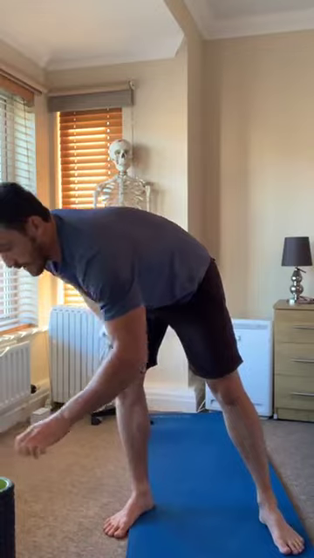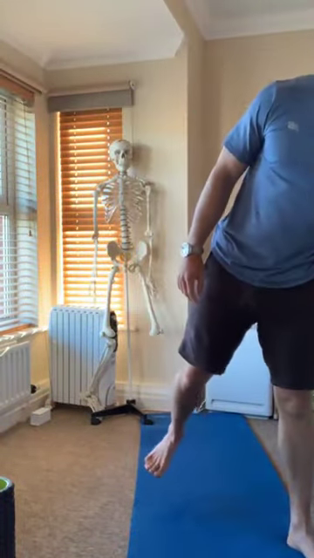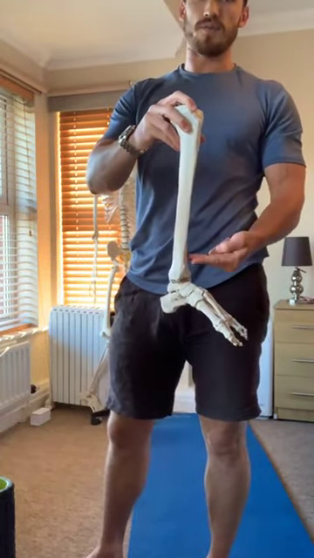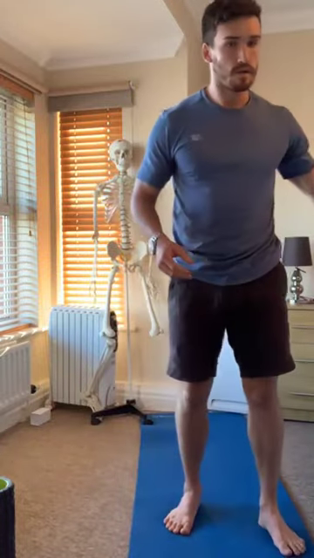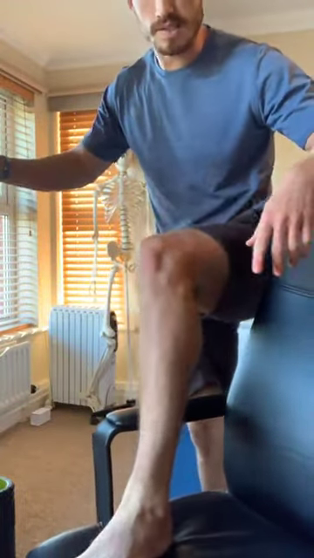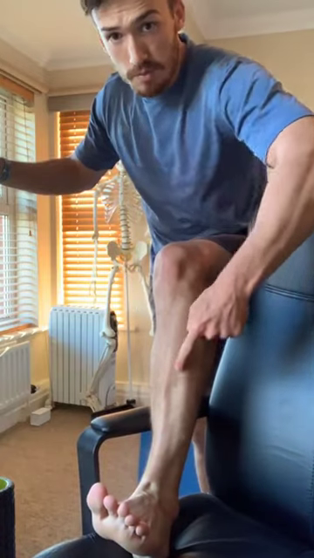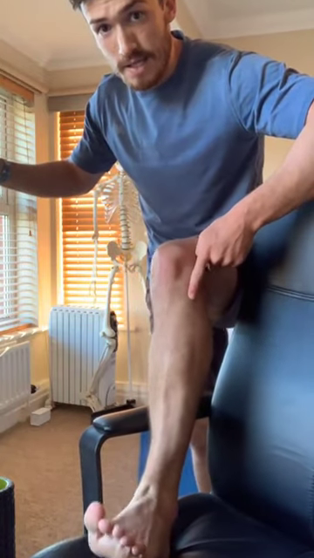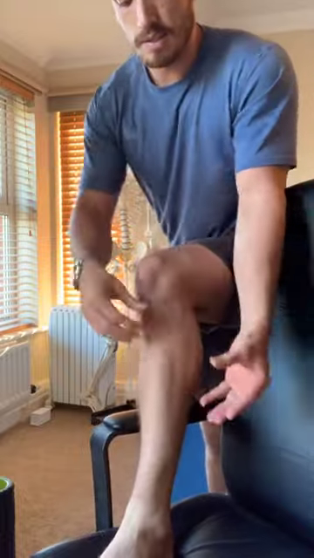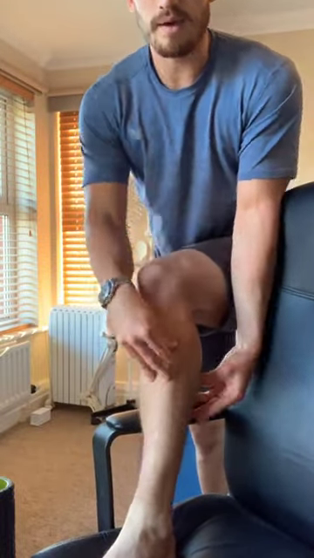Once you've done that, you want to go into the anterior compartment of your leg. So what we've just done is the back muscles. Now we're going to look at a specific muscle at the front. It's called tibialis anterior. I don't know if you can see it on here, maybe with the shadows, but if I just raise my toes up towards the ceiling, you can see this muscle poking out here. That is tibialis anterior, okay? We need to make sure that that's strengthened as well, and you've got a good muscular balance between the front and the back, okay?